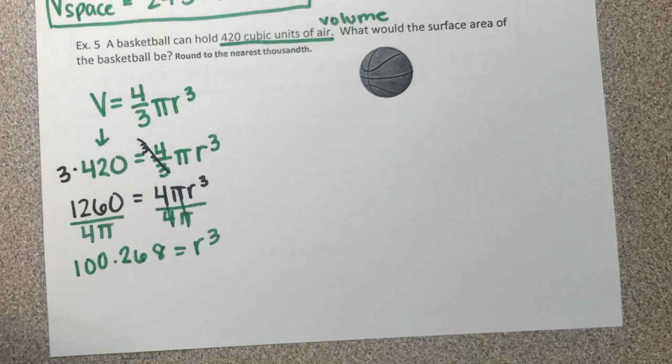So if it was squared, what would we do? Square root. Since it's cubed, there is something called a cube root. So in Desmos, I want you to type in, there's 2 ways you could do this. You can type in CBRT, that's cube root.